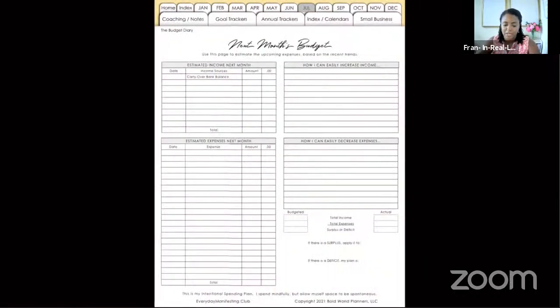So, and then we come to next month's budget. So here's the only part of the budget diary where there's an actual budget, okay? Because most of this is like a retrospective. You're looking back. But what you can do for next month's budget is, this is more like a brainstorming sheet where you can write down like, okay, here's how much is in the bank. Here's how much I think is coming in. Here's how much I think the expenses will be next month. And then you can kind of total it out.